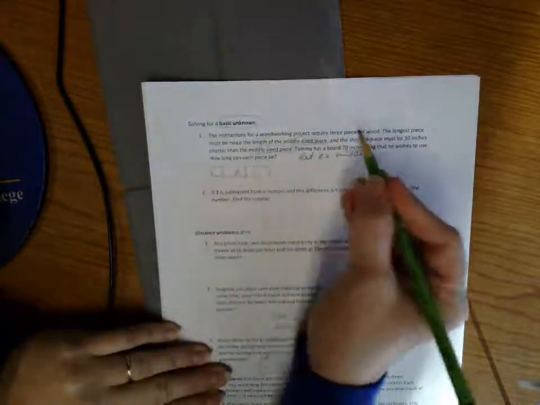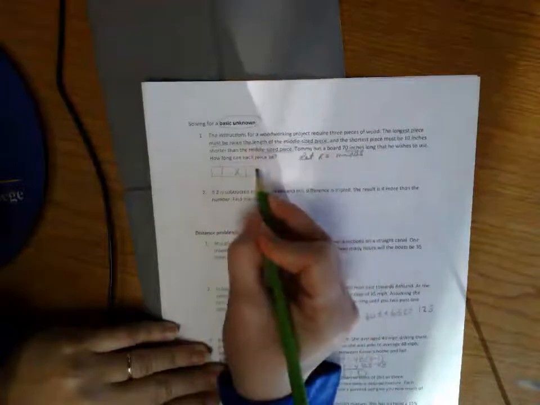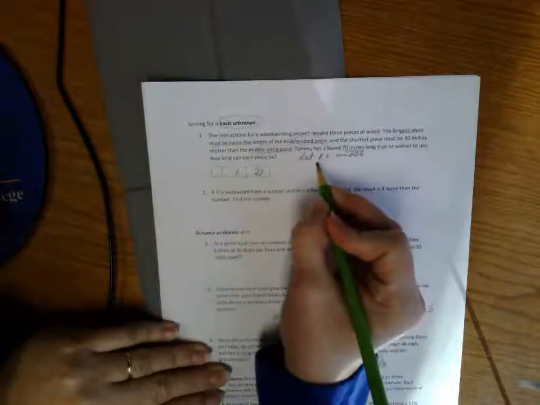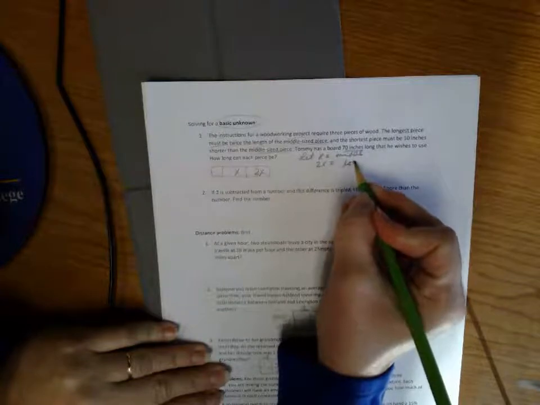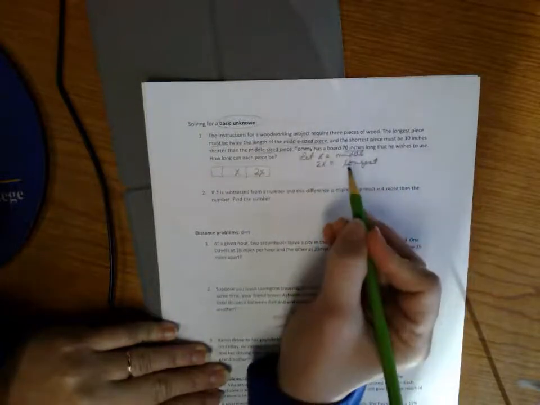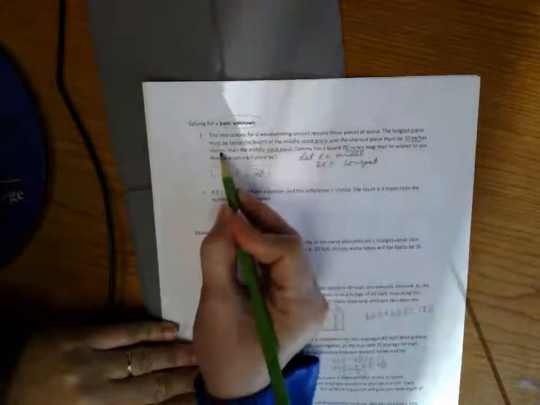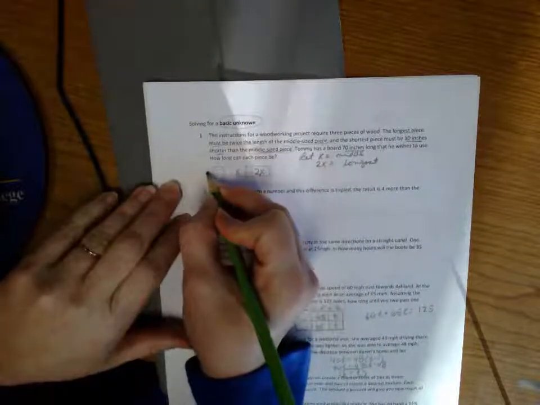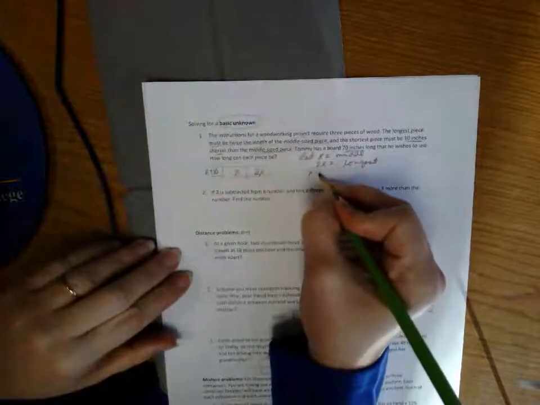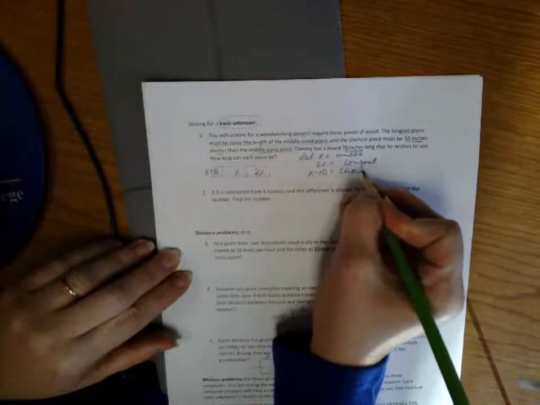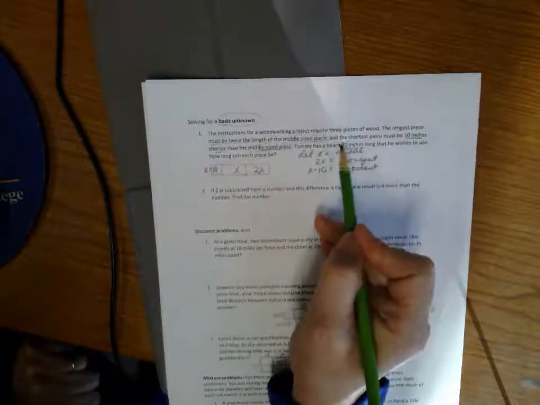And then he builds on that. The longest piece is twice that. So 2X is this longest piece, and then the shortest piece is 10 inches shorter than the middle. So I don't know if I left room to squeeze that in there, but it'd be X minus 10. So X minus 10 is how I could express the shortest piece of wood. And then these 3 parts added together adds up to the total distance of this piece of wood, 70 inches.